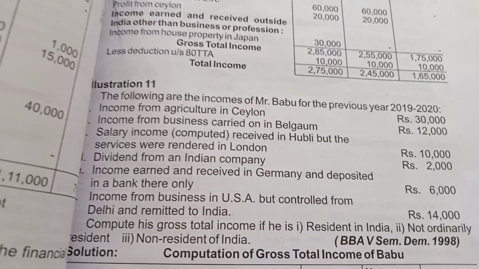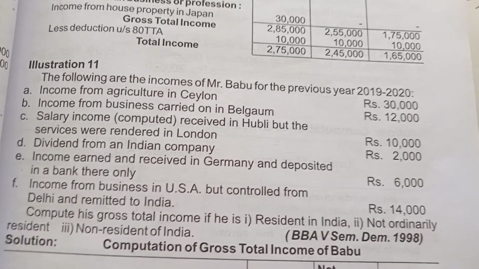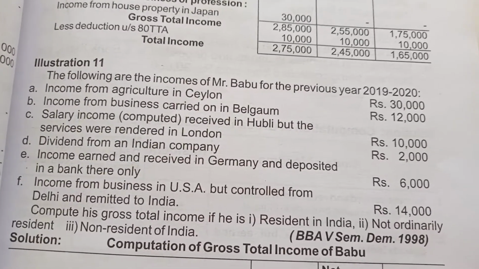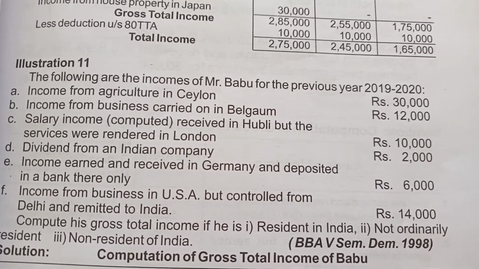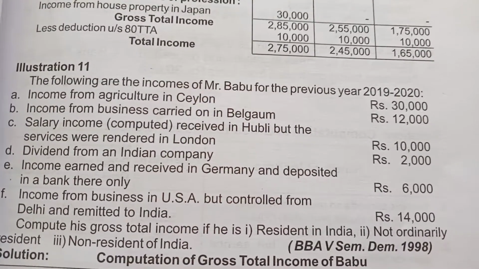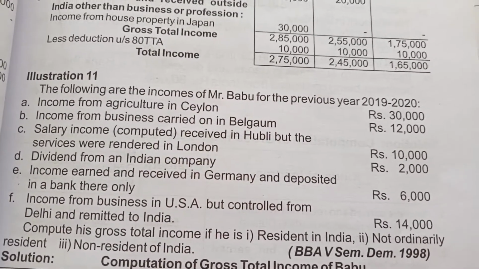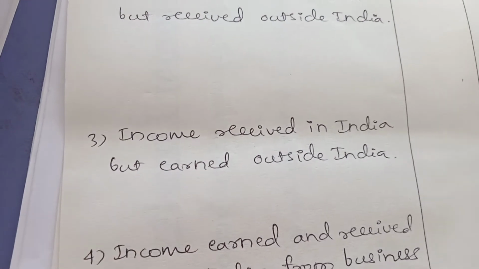Okay, next go through the third item: salary income received in Hubli. Income is received in Hubli in India, but services were rendered in London. Incomes are rightly earned in London. It means earned outside India, received in India.